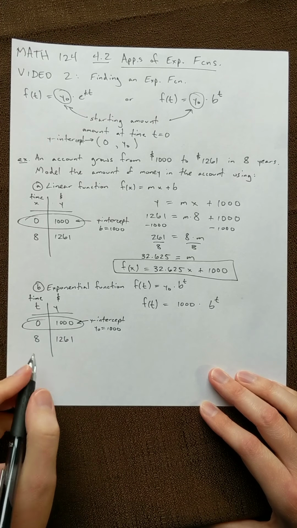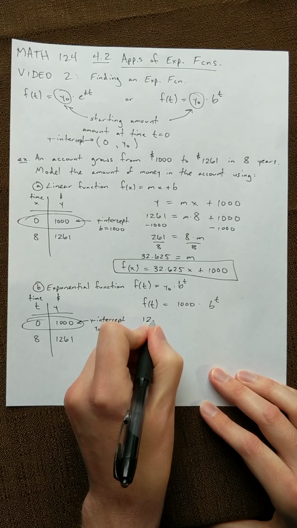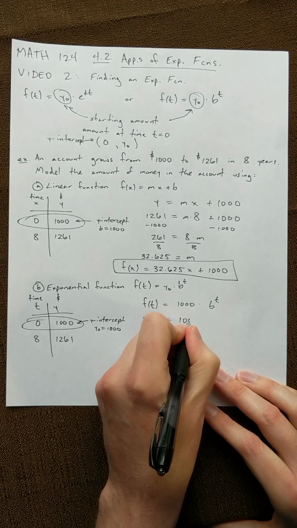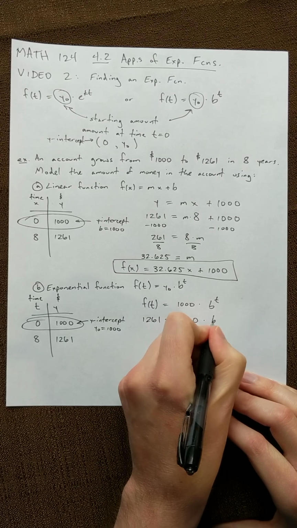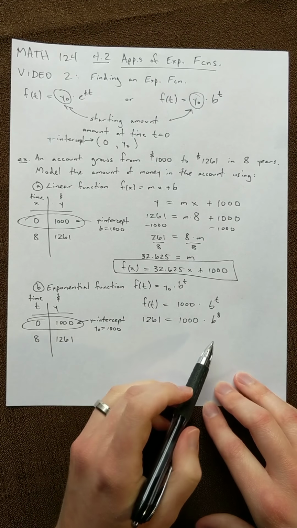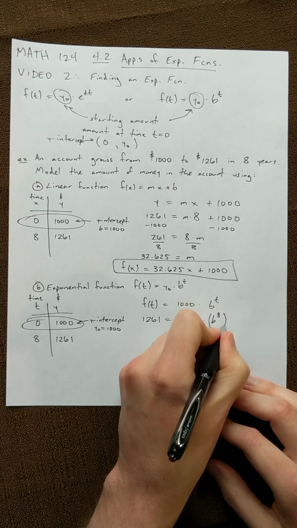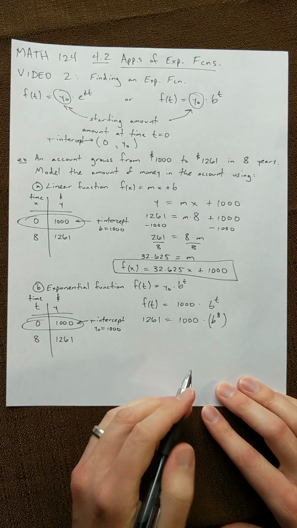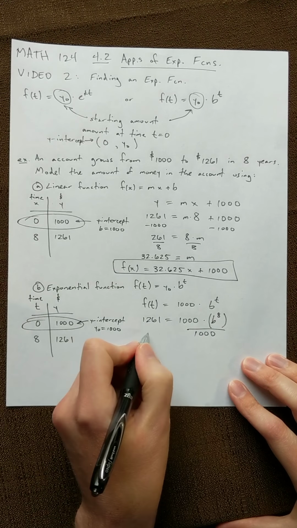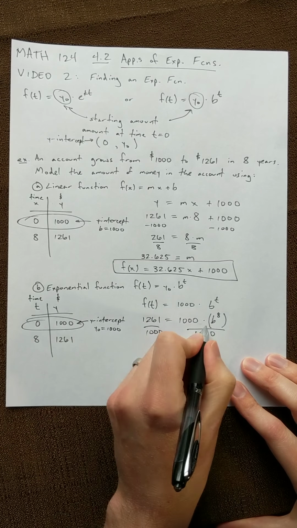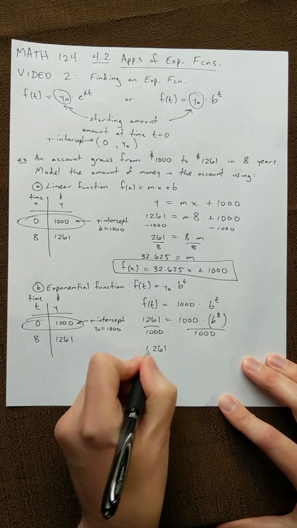And then we have another piece of information. If I plug in this other piece of information, t is 8 and y is 1261, so f of t is 1261. And then b to the t would be b to the 8th. And so now we just have to solve for the number b. And be careful of your order of operations. Remember, we do exponents before we do multiplication. So I want to work from the outside in. First thing I should do is get rid of that 1000 by dividing both sides. The opposite of multiplication would be division. And 1261 divided by 1000 would be 1.261.